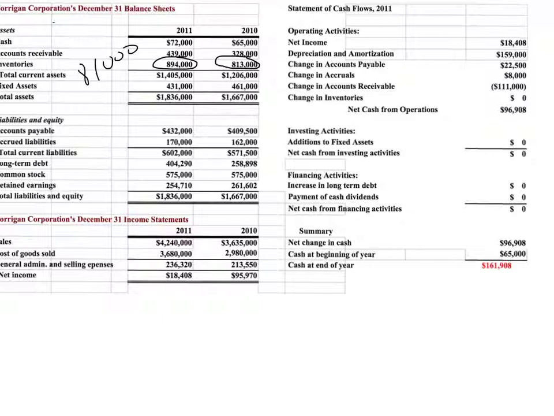So we're going to have a change in inventories here of $81,000. Again, will it be positive or negative? Will it be an increase to our cash or a decrease? It will also be a decrease to cash, or a negative number.